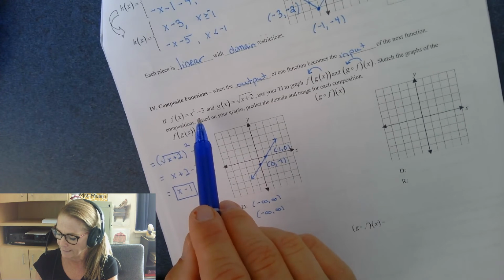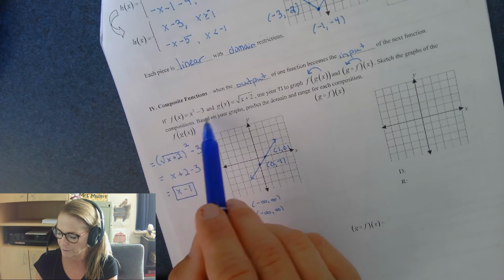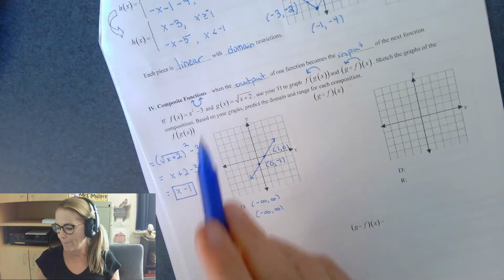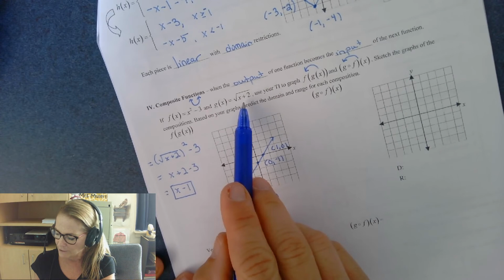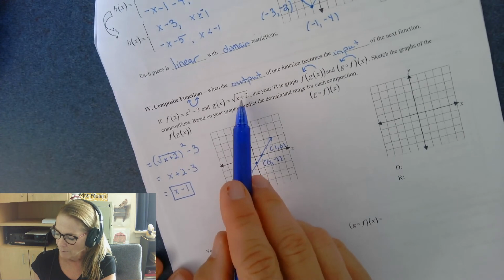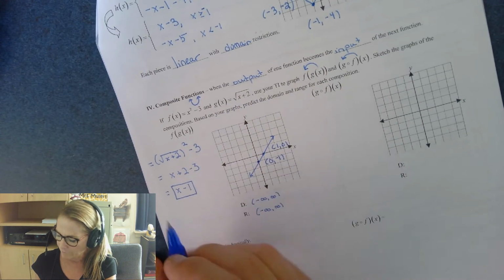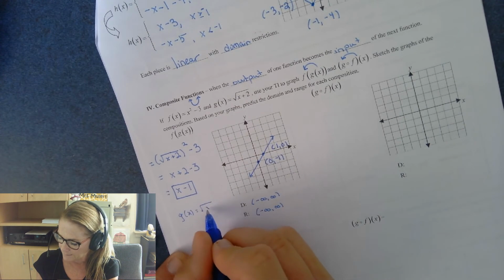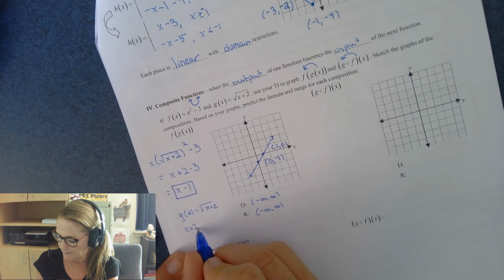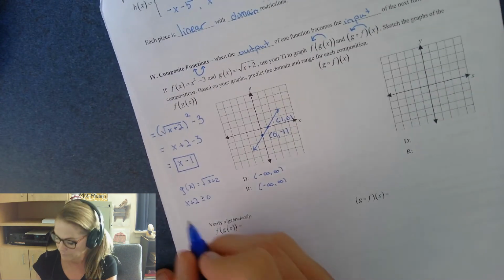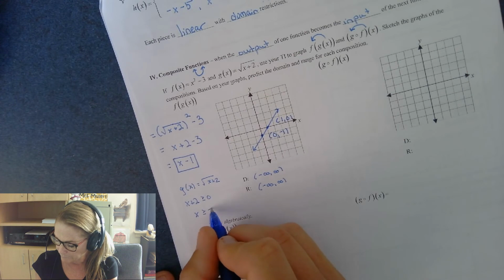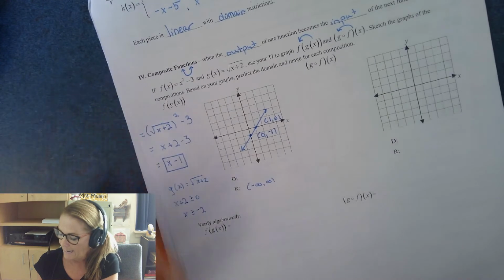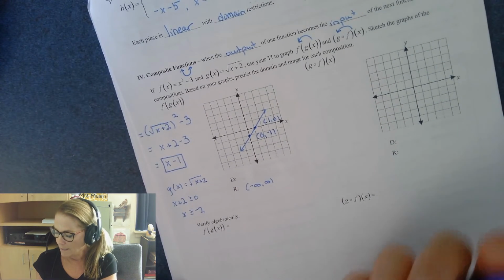Okay, so let's look at this. There's no domain restrictions here. This is just a parabola shifted down 3, so there's no x values that are going to cause me any trouble. No bad guys here. But right here I don't want any imaginary numbers, so I've got some domain problems. This is a square root graph, so with g of x being root x plus 2, x plus 2 needs to be positive or 0, so we don't get imaginary numbers. So x has to be greater than or equal to negative 2. I have to use this restriction from the original problem and respect it for the composition.